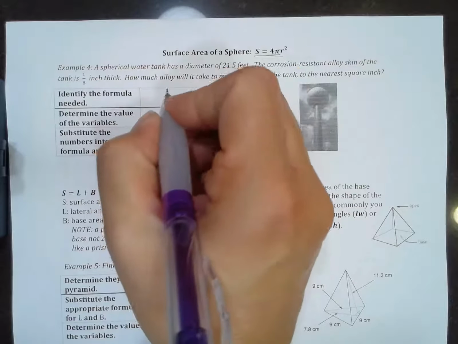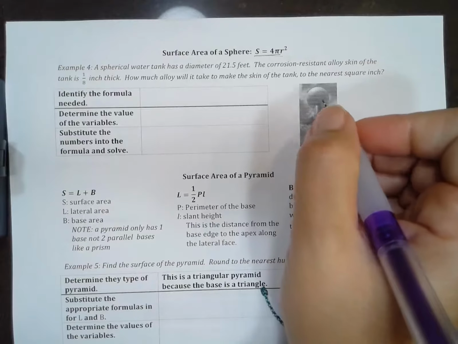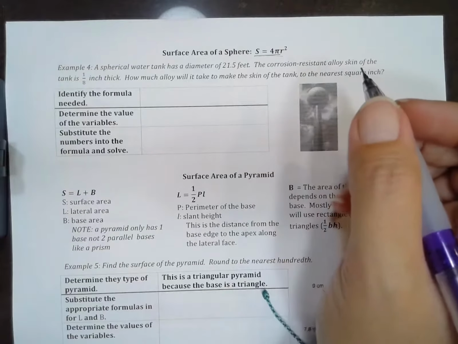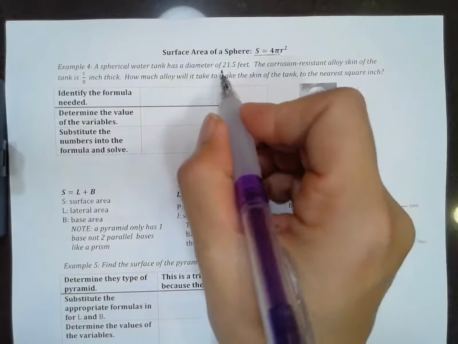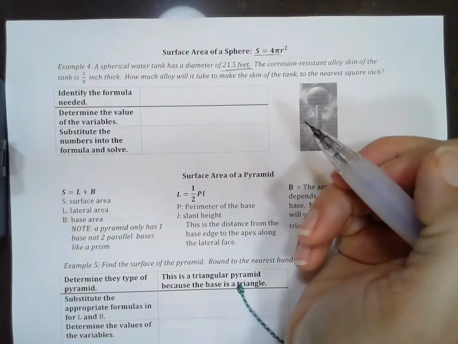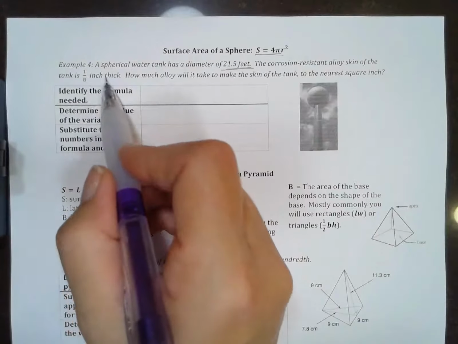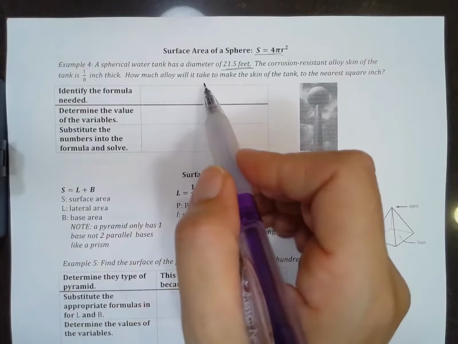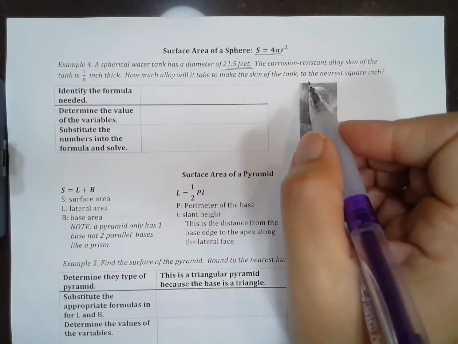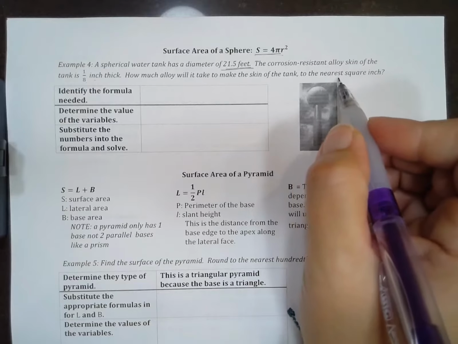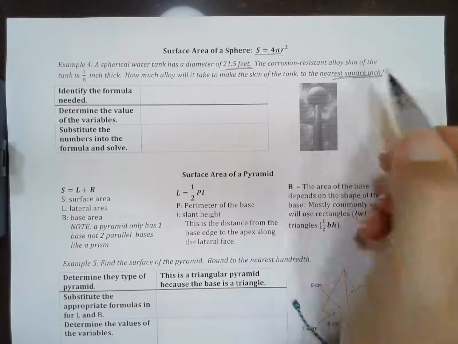You just have to know that because it's a big circle. This problem says, a spherical water tank has a diameter of 21.5 feet. The corrosion-resistant alloy skin of the tank is 1/8 of an inch thick. How much alloy will it take to make the skin of the tank, rounded to the nearest square inch?